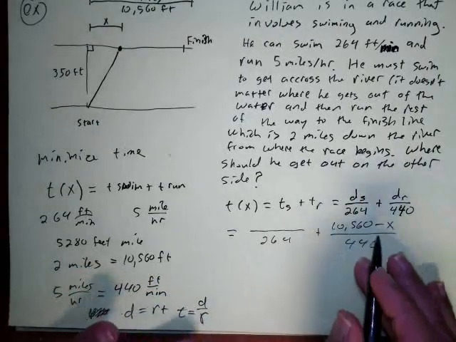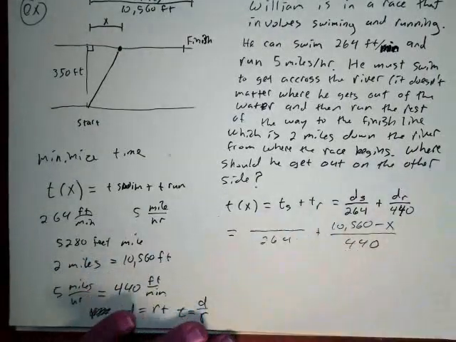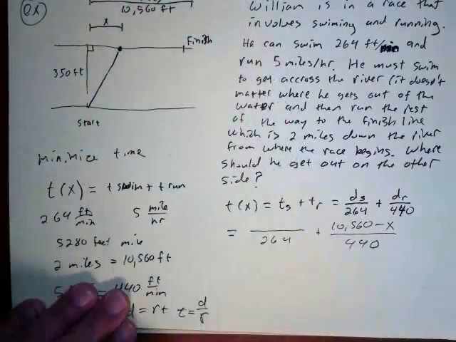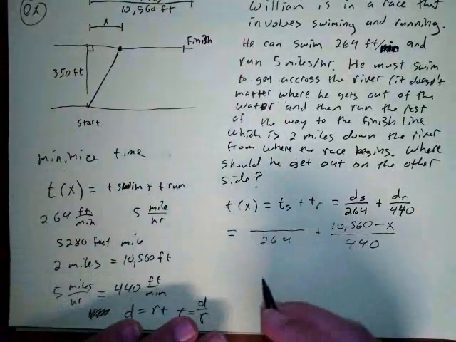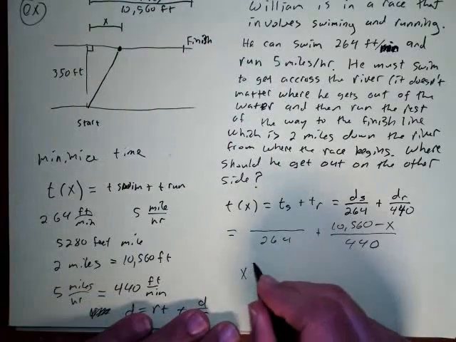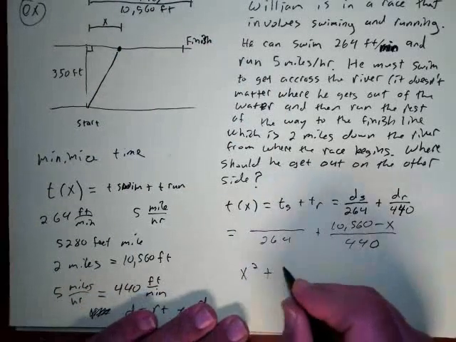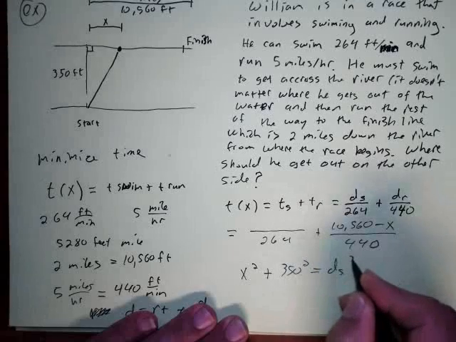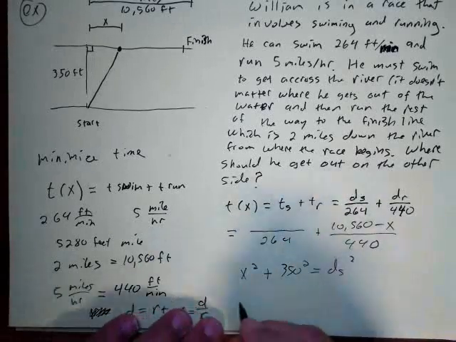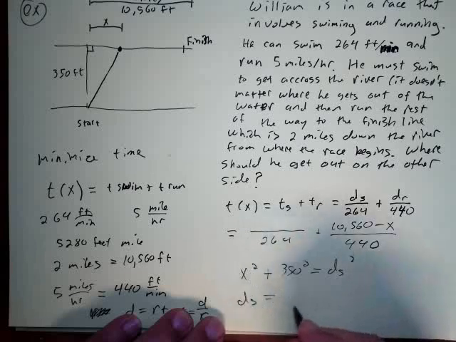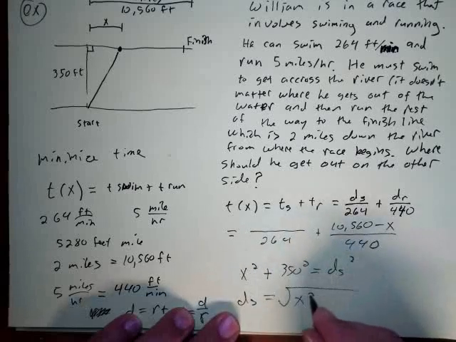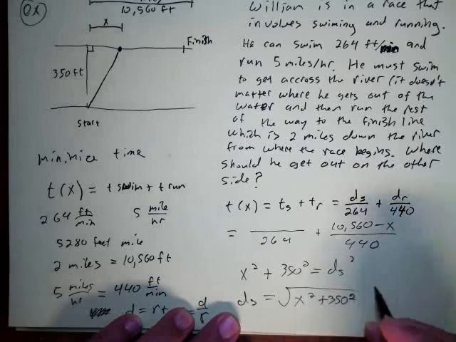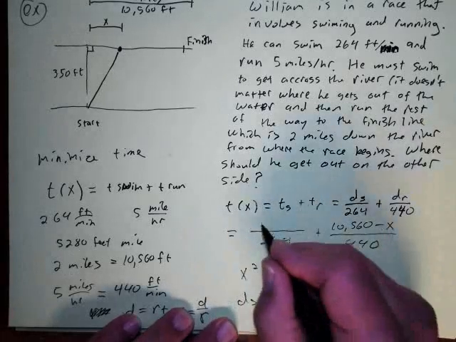So what about the distance that I swim? Well, the distance you swim is the hypotenuse of this right triangle. So we're just going to use the Pythagorean theorem, right? I get x squared plus 350 squared is equal to the distance that I swim squared. So the distance that I swim is just the square root of x squared plus 350 squared, right? And then that's what I'm going to put up here.